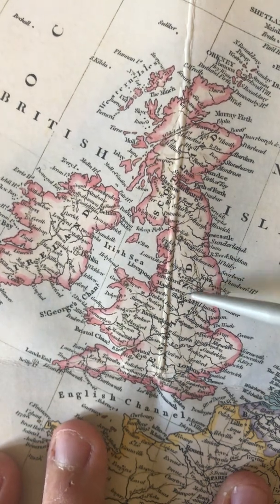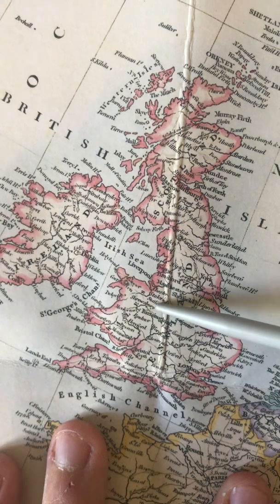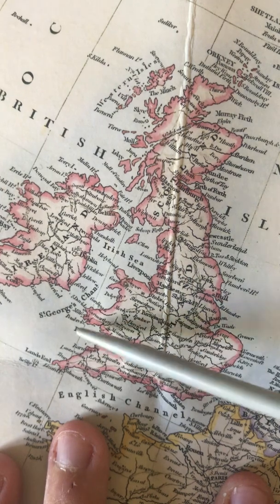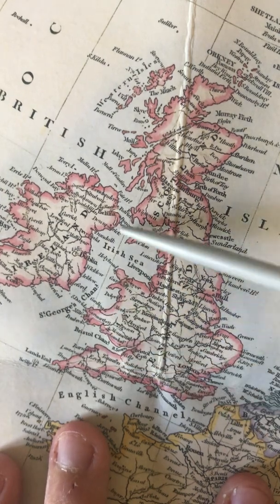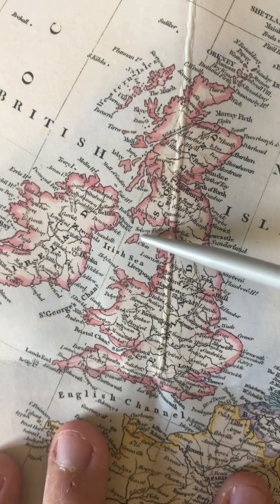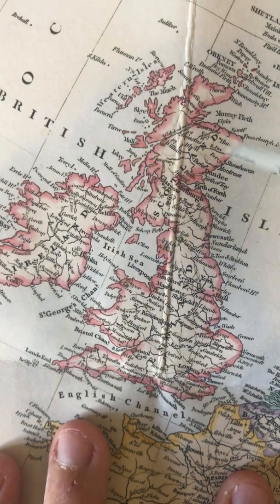We have Sheffield, Manchester, and Birmingham. We have the city of Cardiff in Wales, St George's Channel here, and the Irish Sea. Another little area is the Isle of Man here.